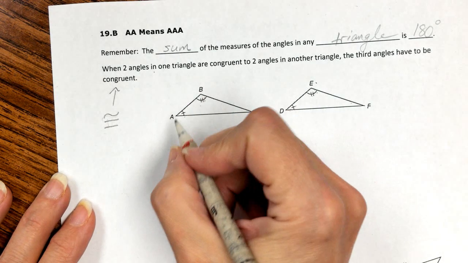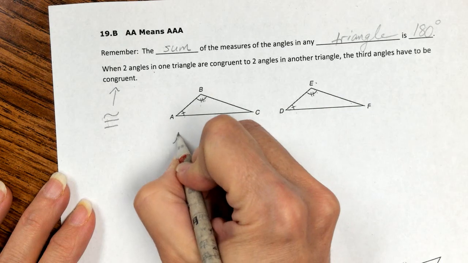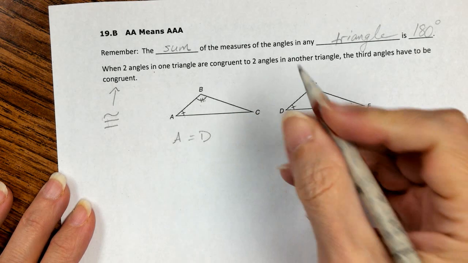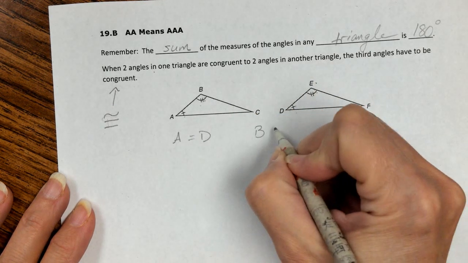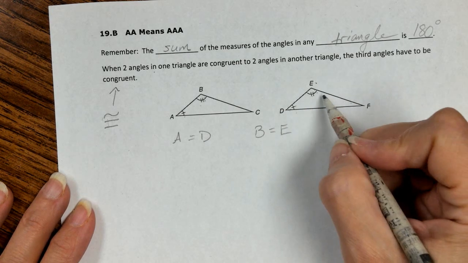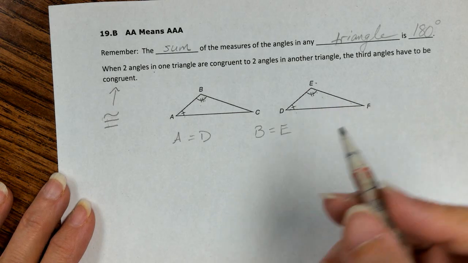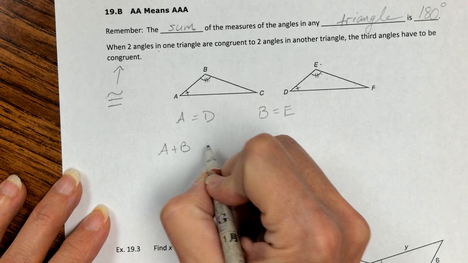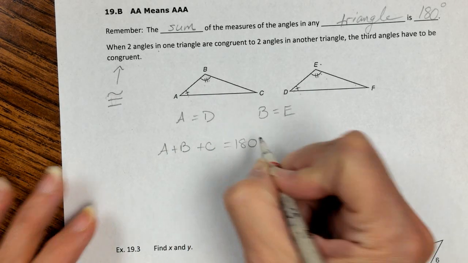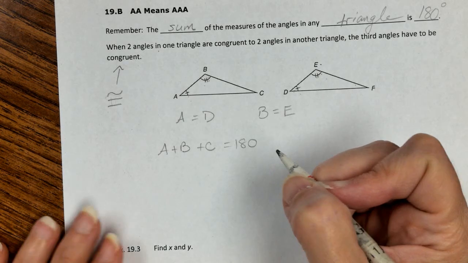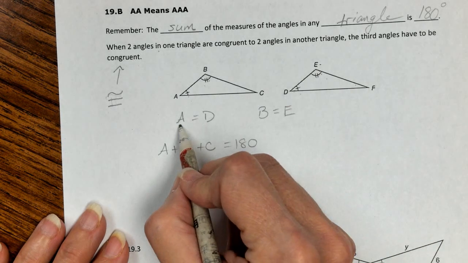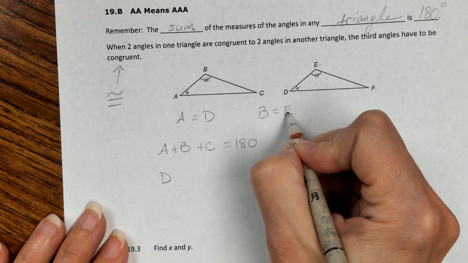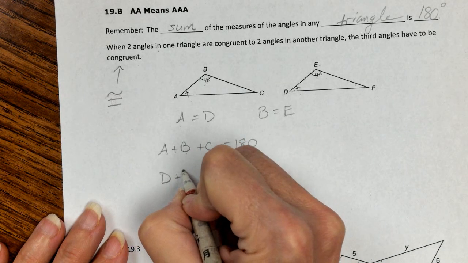Let's see. From the drawing, we know that the measure of angle A is equal to the measure of angle D, and the measure of angle B is equal to the measure of angle E. That's what those tick marks are telling us, right? And this triangle says A plus B plus C equals 180, because it's the three angles in the triangle. They have to add up to 180, right? But if A is the same as D, I could put a D here. And if B is the same as E, I can put an E here, right?